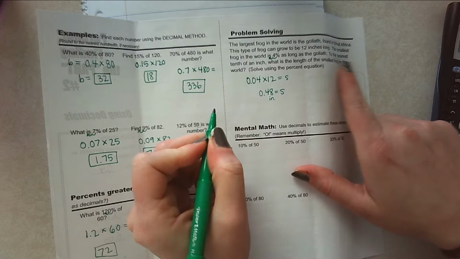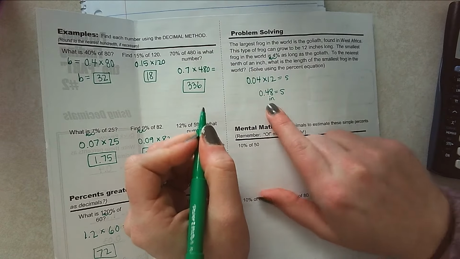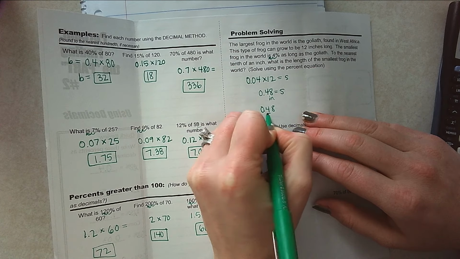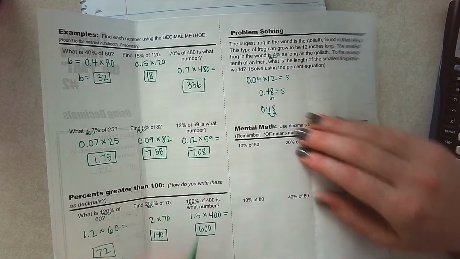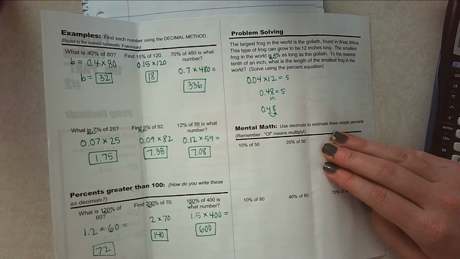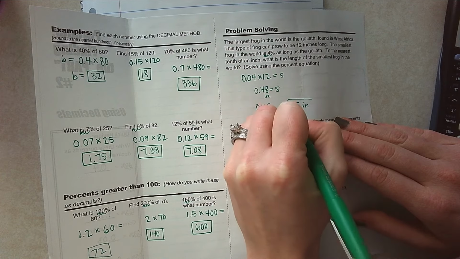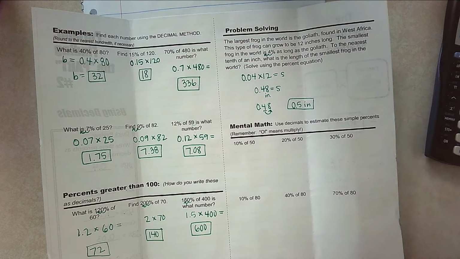Now it says to the nearest tenth of an inch, so what we have to do now is take 48 hundredths, and the 4 is in my tenths place. It looks 1 place to the right. The 8 tells my 4 to round up to a 5, and so my final answer here is 5/10 of an inch is how long the smallest frog is.